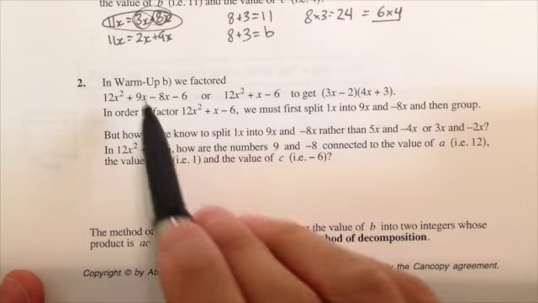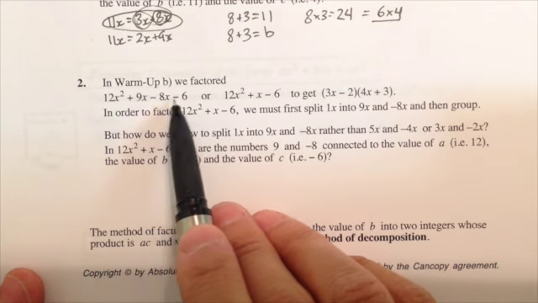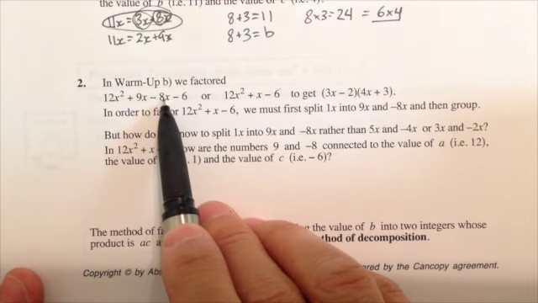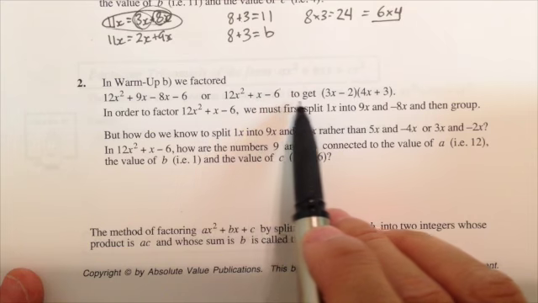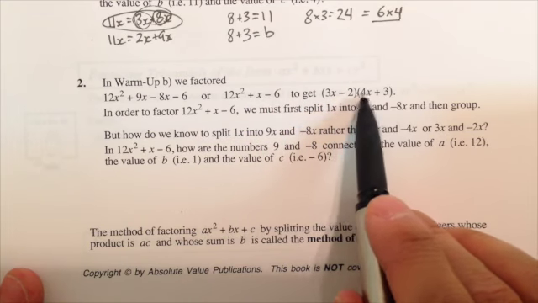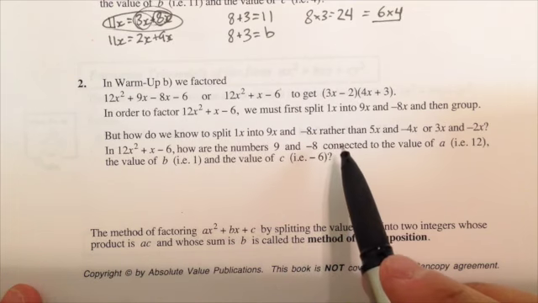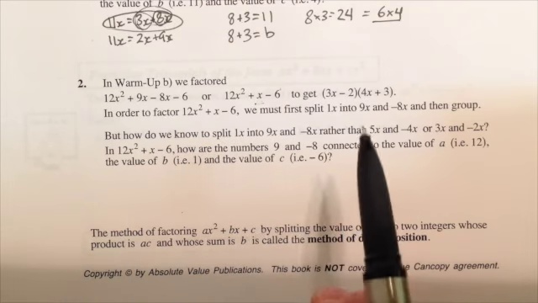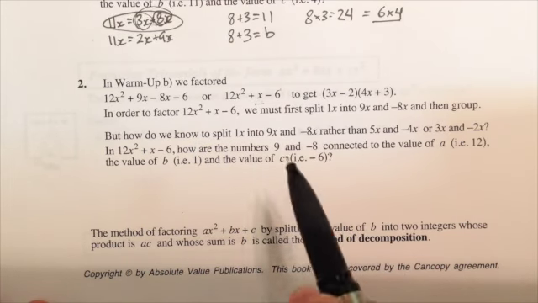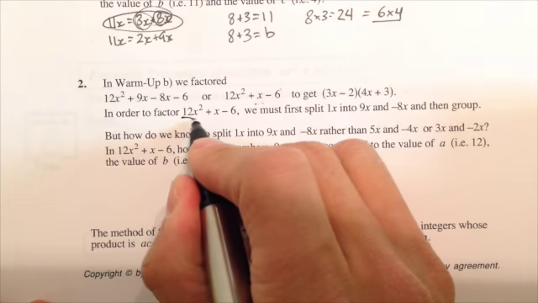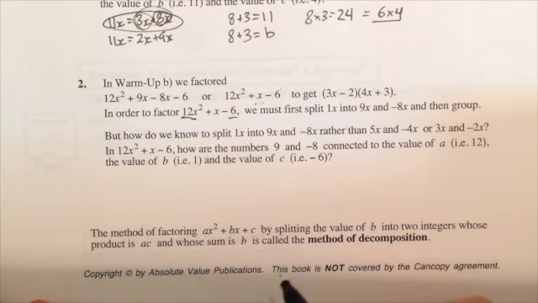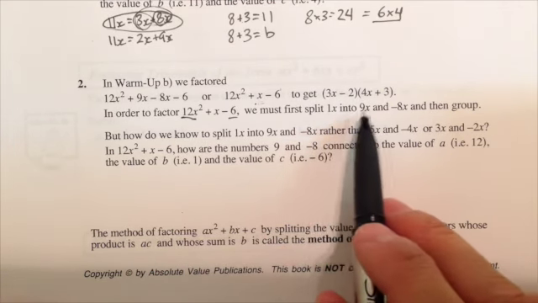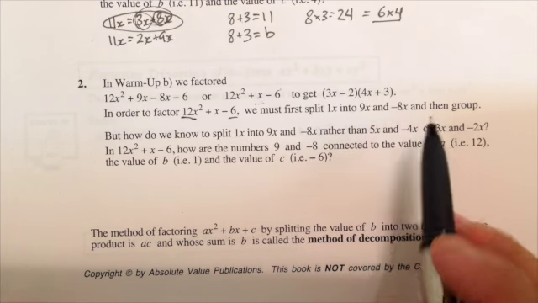If we have 12x squared plus 9x minus 8x minus 6, or 12x squared plus x minus 6, since 9x minus 8x is just x, we get 3x minus 2 and 4x plus 3. So the first thing we need to do is split this term of x. Okay? Now remember, we need to think of numbers where we're going to have a relationship between the 12 and the 6. So in order to factor 12x squared plus x minus 6, we must first split 1x into 9x and negative 8x, and then we have to group them.